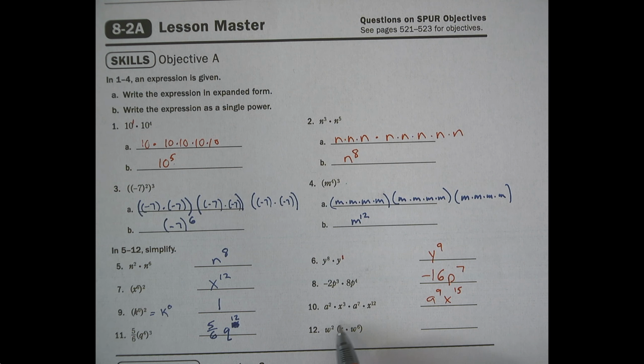Similarly, this is all getting multiplied together, but the w's and the x's in the end will have to sit next to each other. So the w's are going to combine and make 8. And the x is not being raised or multiplied by anything, so it's just going to stay.